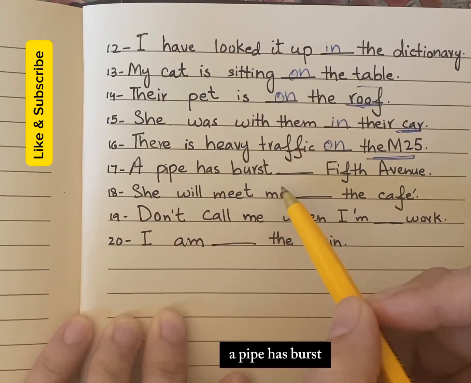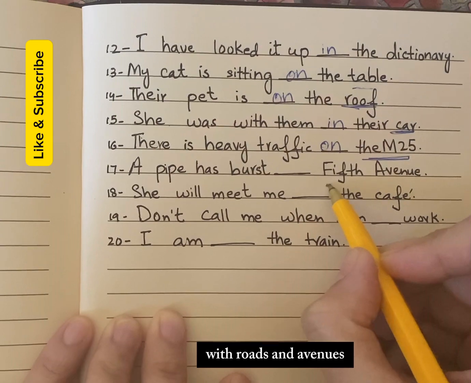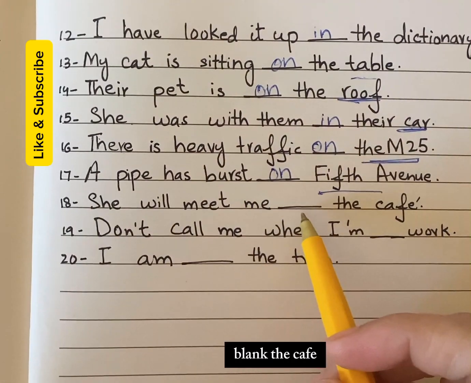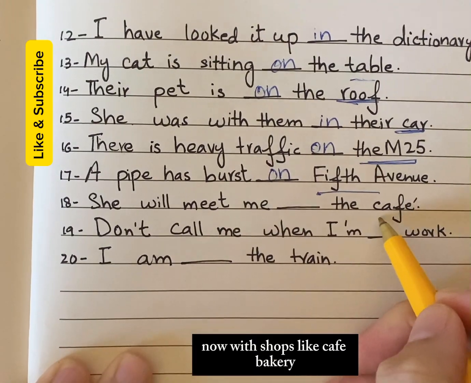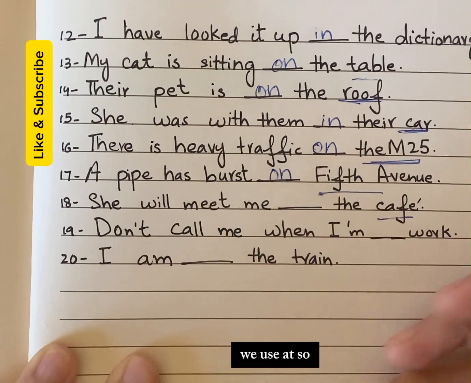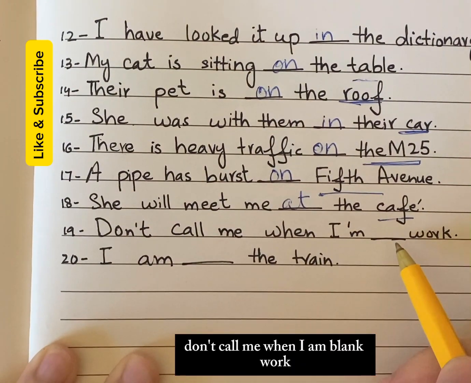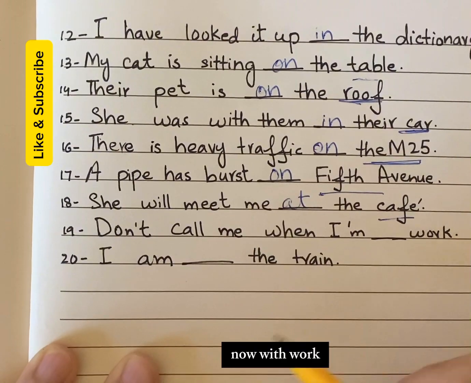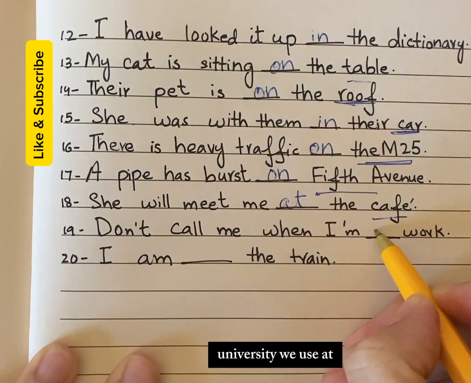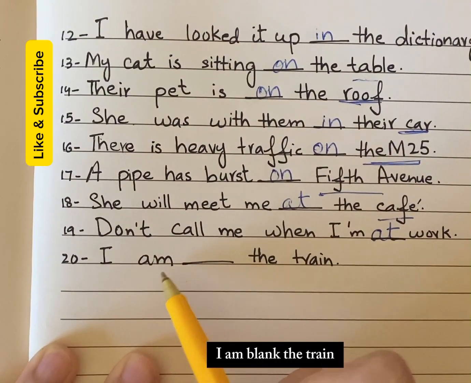A pipe has burst blank Fifth Avenue. Now again with roads and avenues we use on. So on Fifth Avenue. She will meet me blank the cafe. Now with shops like cafe, bakery, chemist, or even the museum we use at. So at the cafe. Don't call me when I am blank work. Now with work, home, and places where we study like college, university, we use at work. Now this last one I'm leaving for you. I am blank the train.